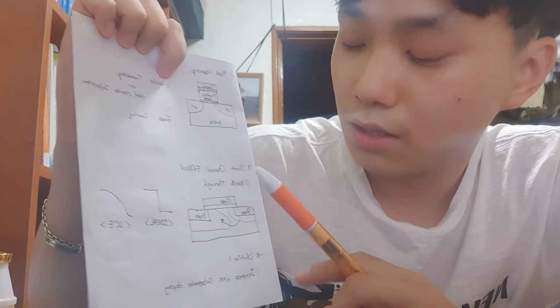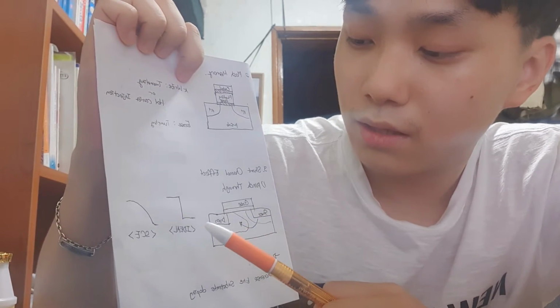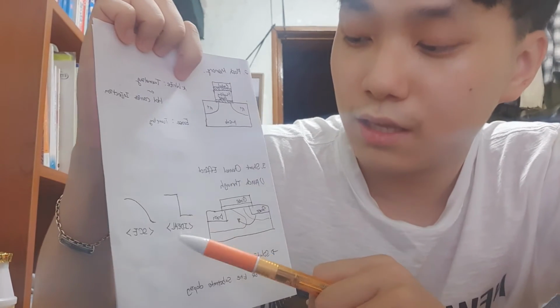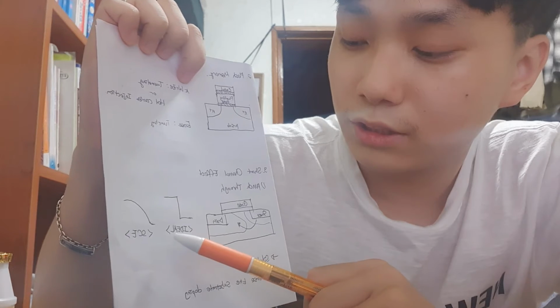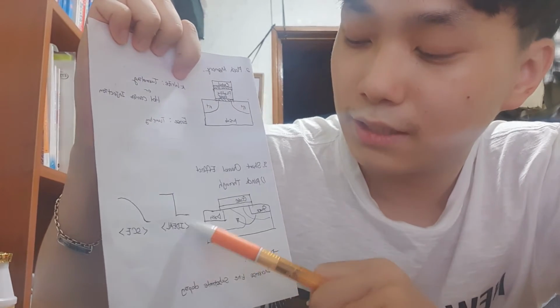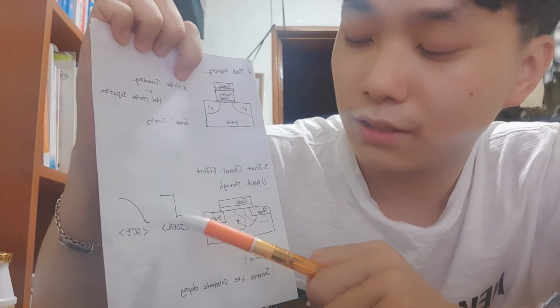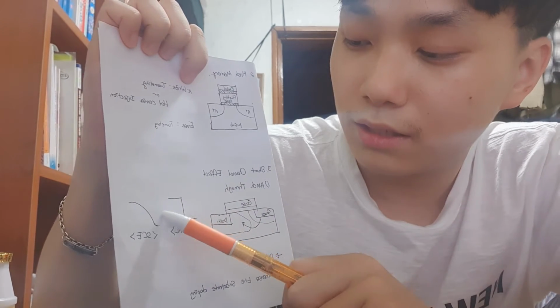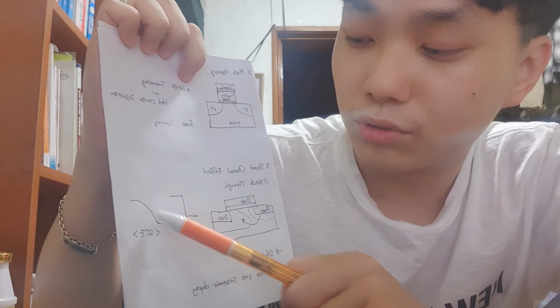This gives the transistor a poor subthreshold swing. Originally, the transistor behaves like a step function, like an ideal transistor, but it becomes poor.